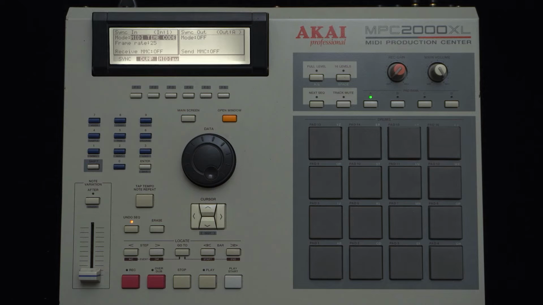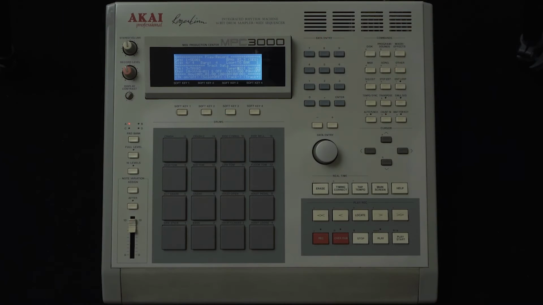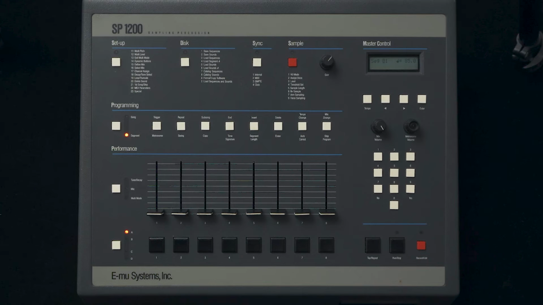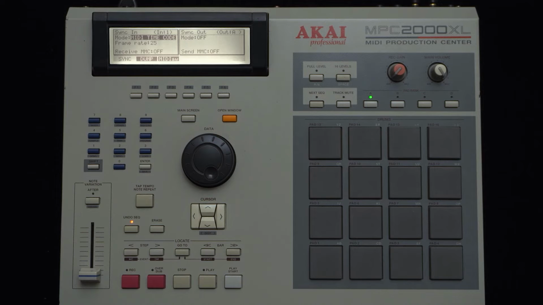Because it's a universal standard, it meant even if other producers were using other devices, like an MPC2000, SP1200 or some other SMPTE compatible device, they too could lock up perfectly to your song.